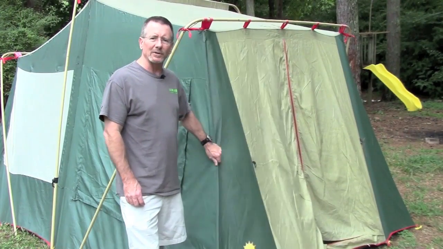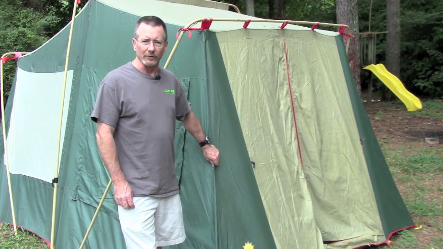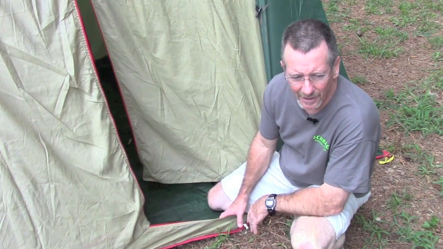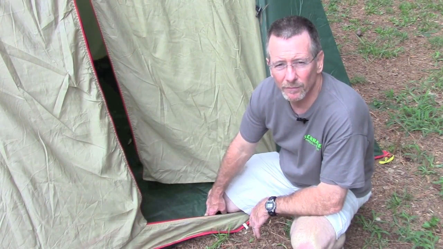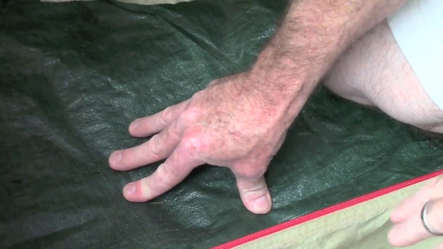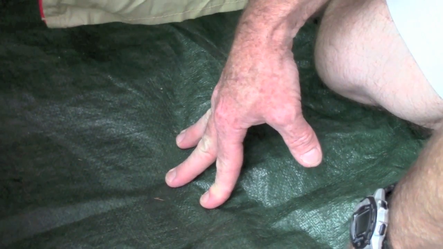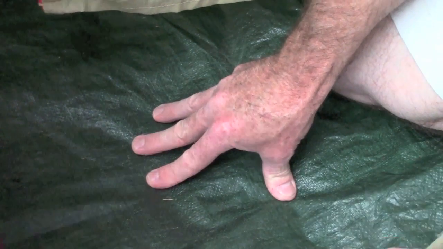Okay, so first thing I want to talk about is tent construction, and we're going to look at the floors first. There are a couple different kinds of tent floors, and we're going to take a look at the lower cost one first. Tents basically come with two different types of floors. This particular material that you can see is woven polyethylene. You'll notice it looks a lot like the blue lower price tarps you can buy, because that's essentially the same kind of material.